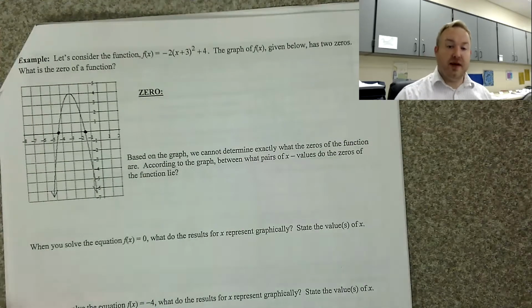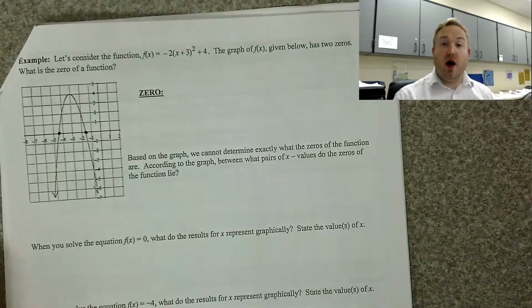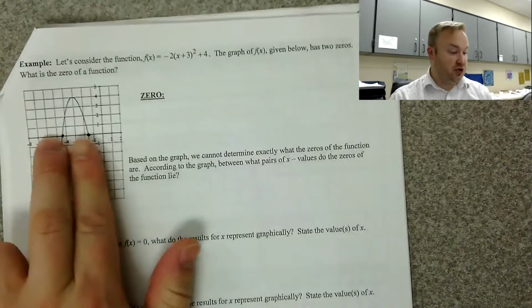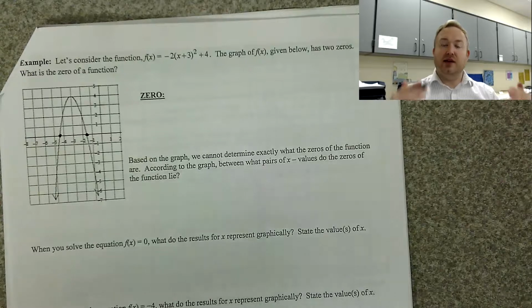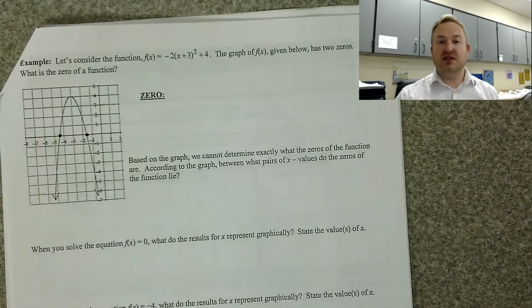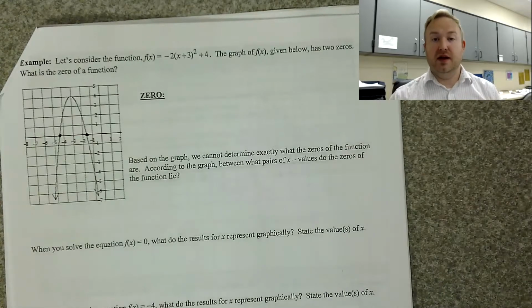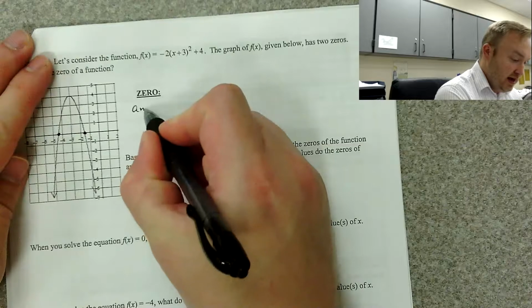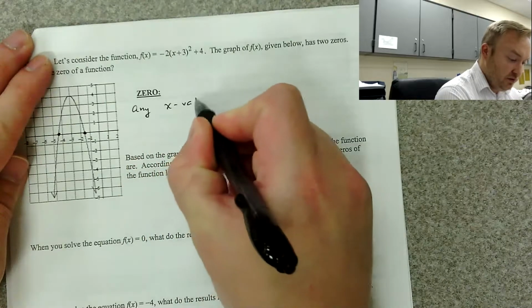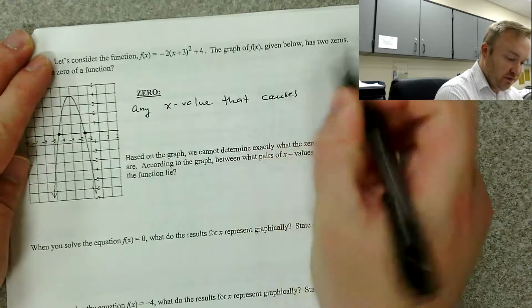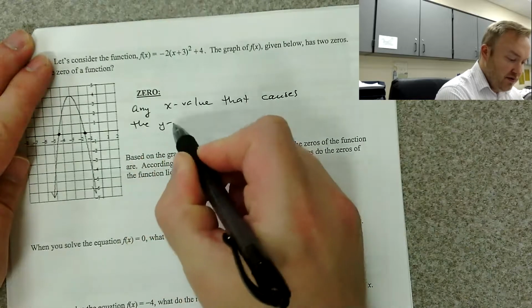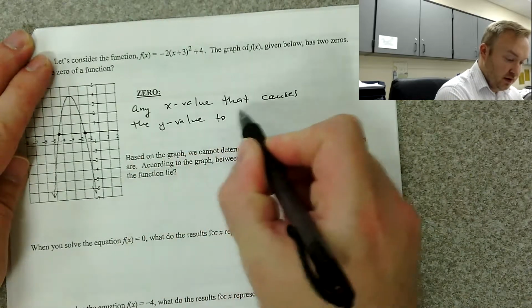But let me just say this about a 0. These 2 points have y values of 0, right? These 2 points have y values of 0. So a 0 is any value of x that causes the y value to be 0. So any x value that causes the y value to be 0.